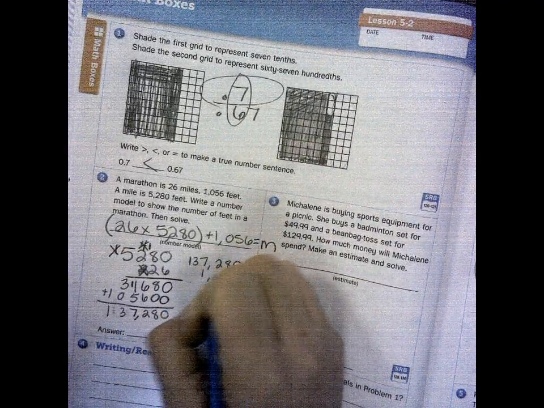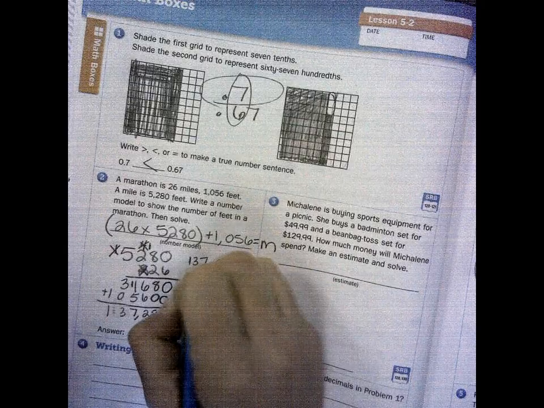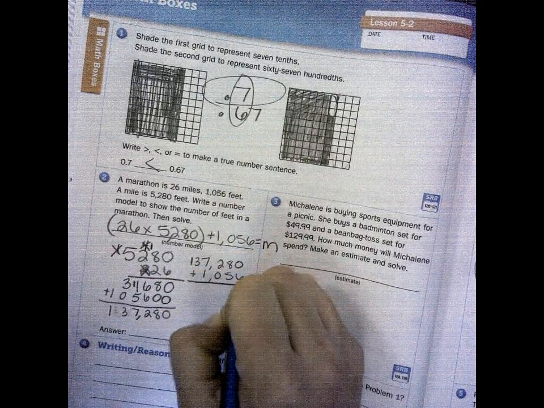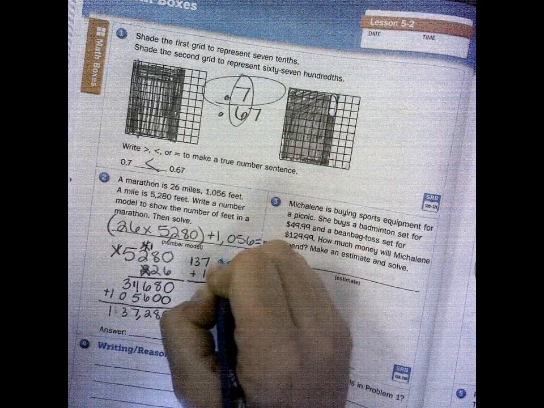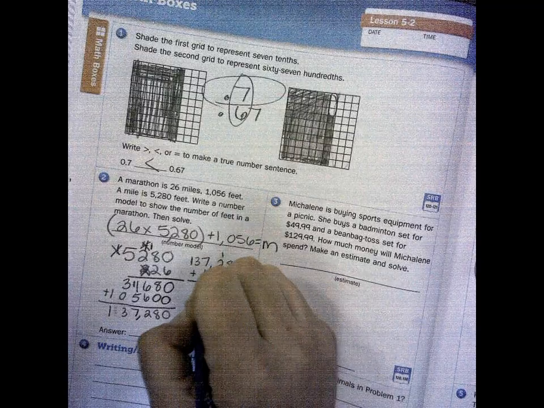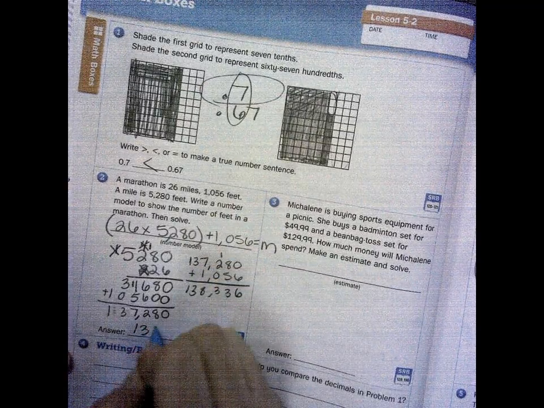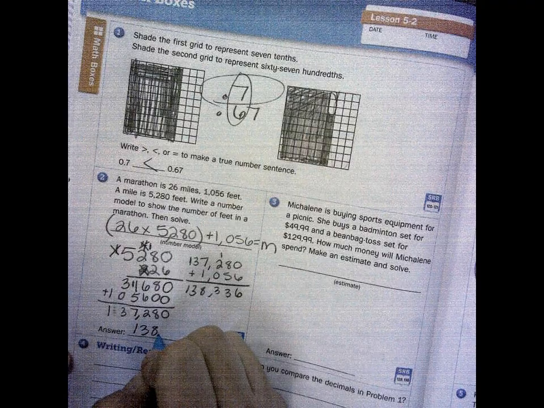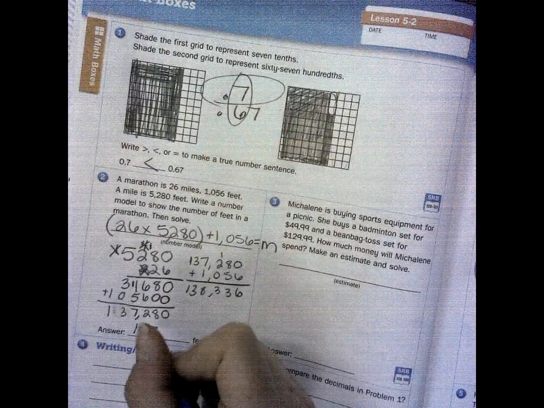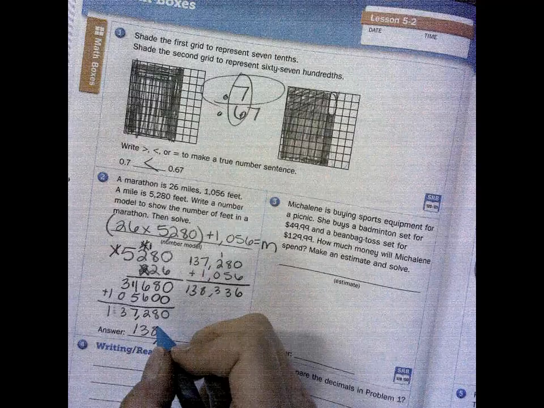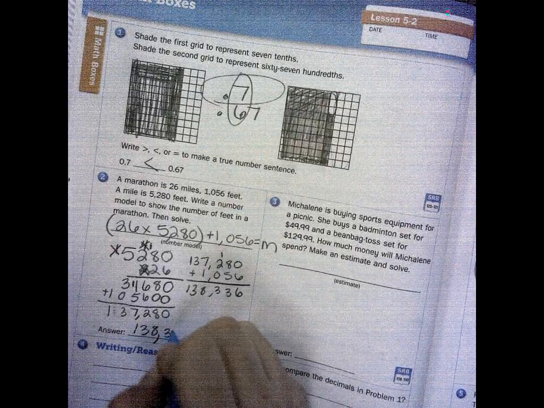Now I need to add in this 1,056. So there are 138,336 feet in a marathon.